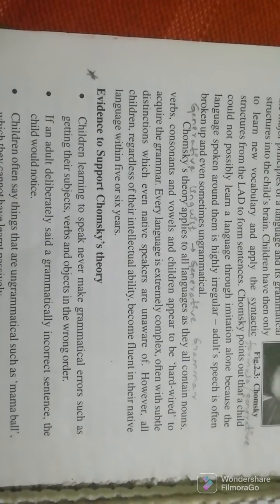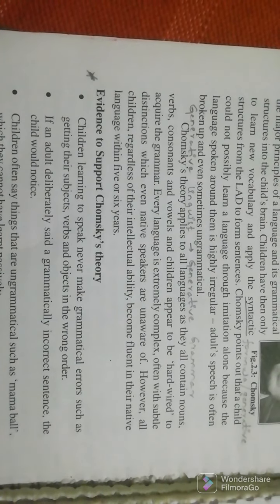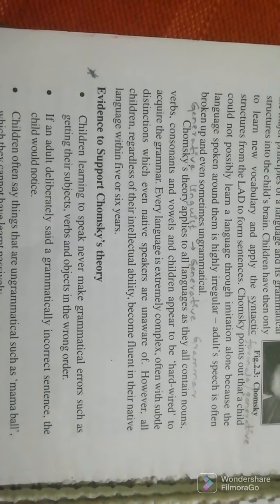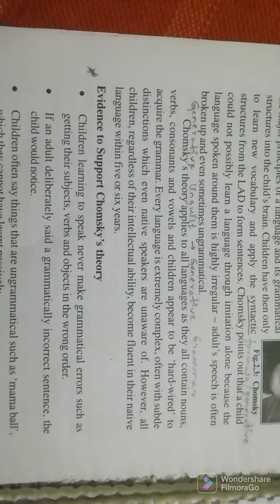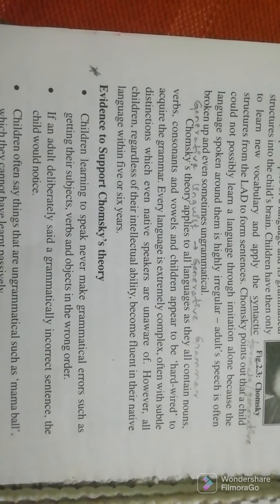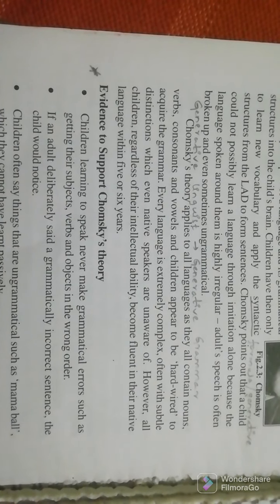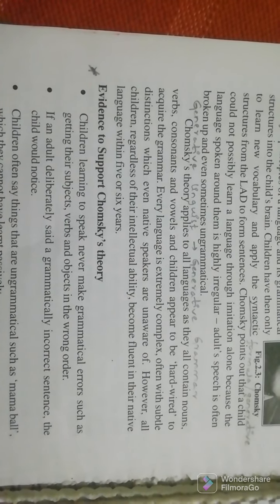However, all children, regardless of their intellectual ability, become fluent in their native language within 5 or 6 years. That means the child can easily understand and learn the language within 5 or 6 years.